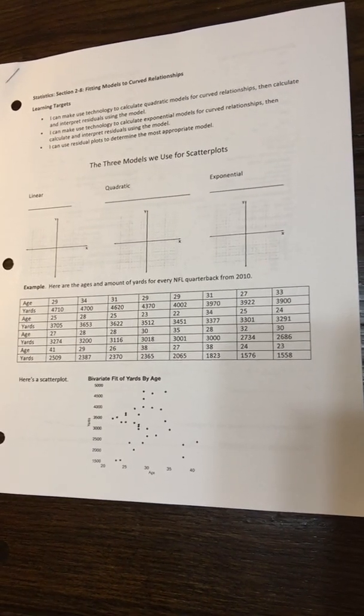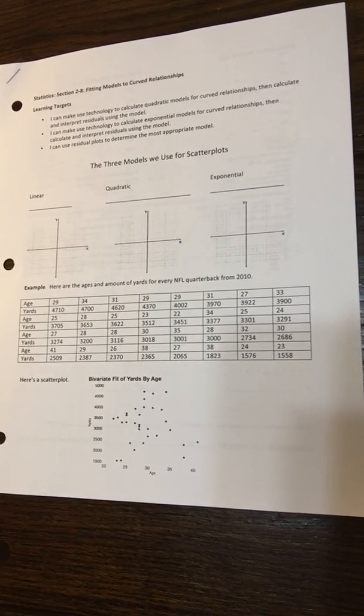All right, statistics. This is your last section of notes for chapter 2. And then we get back into review mode, and it's time to take a test. And we're trying to land on our feet, not faceplant ourselves right into the wall with this test.